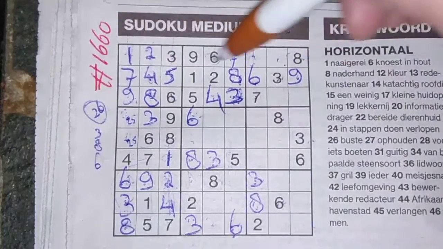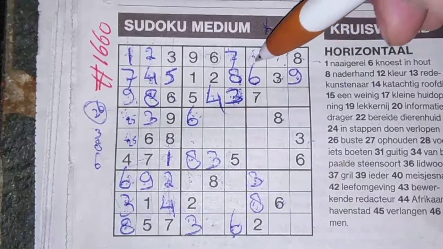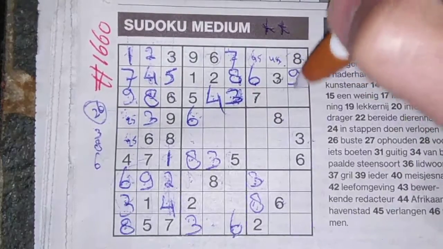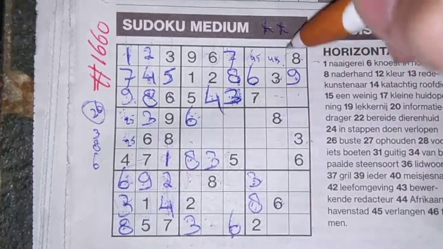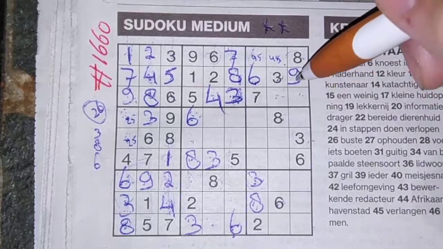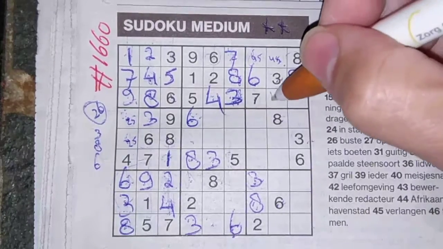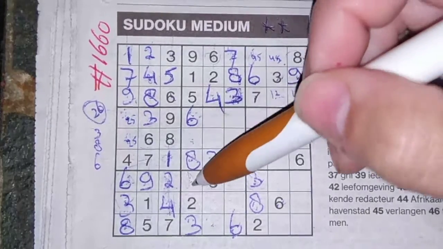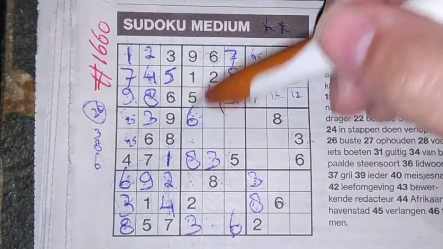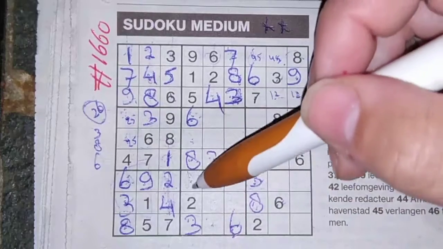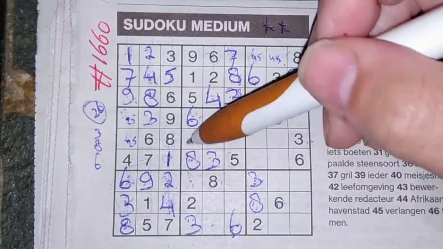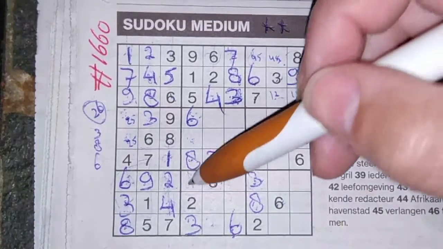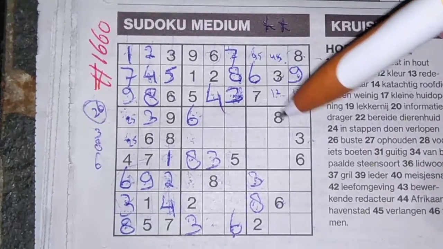2 numbers left in the first row for the numbers 4 and 5. Let me mark them. It's a pair. Another pair here in this big square for the numbers 1 and 2. Let me mark them. 2 boxes left in this column for the numbers 4 and 7. I cannot fill this yet.